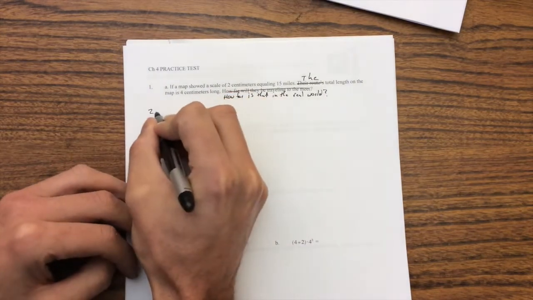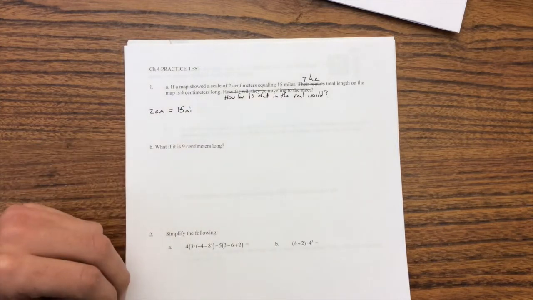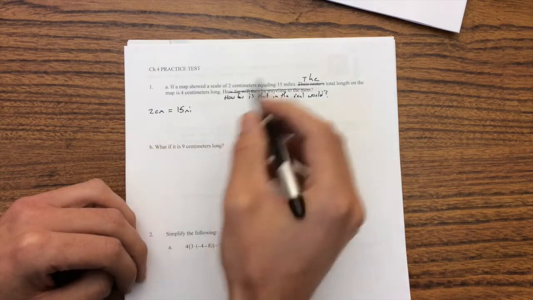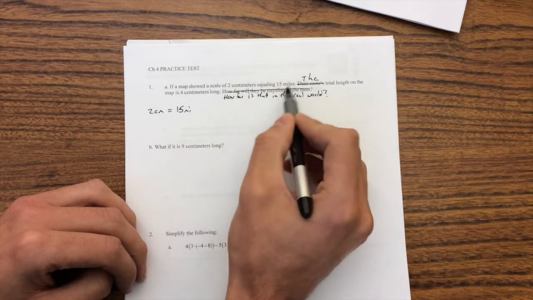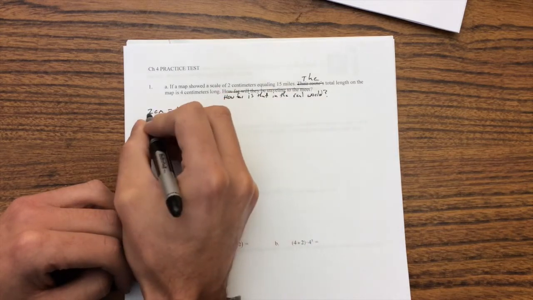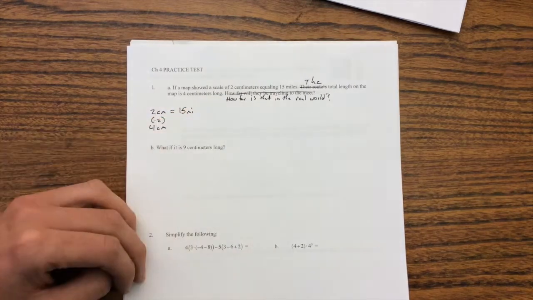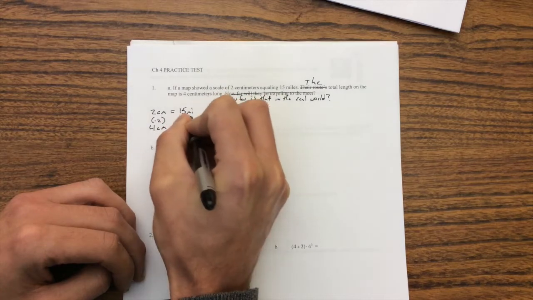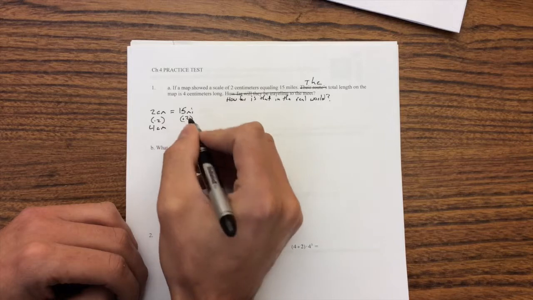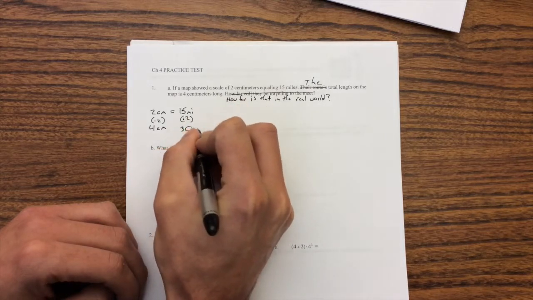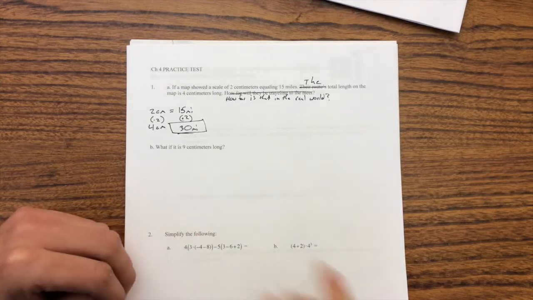If I know that 2 centimeters is equal to 15 miles, I know there's going to be a proportional relationship. So if I multiply the number of centimeters by a number, I need to also multiply the number of miles by the same number. To go from 2 centimeters to 4 centimeters, I had to double that, or multiply by 2. So I need to do the same thing with 15. That's times 2. So 15 times 2 gives me 30 miles. So 4 centimeters on the map would be 30 miles in reality.